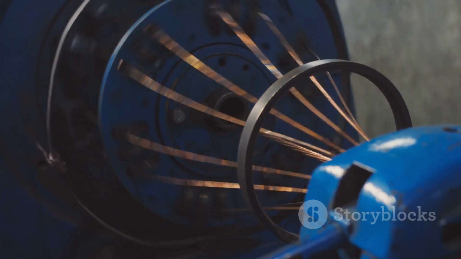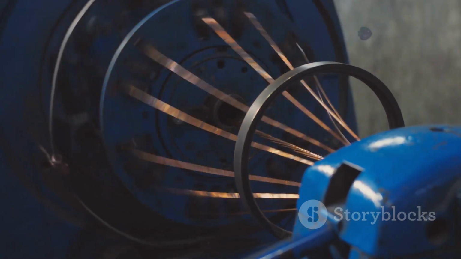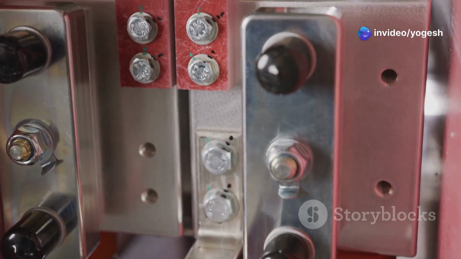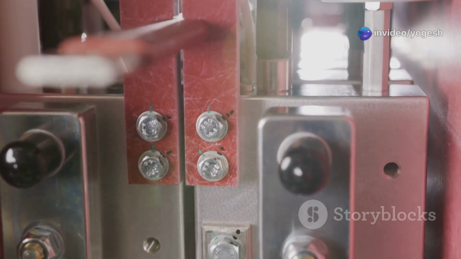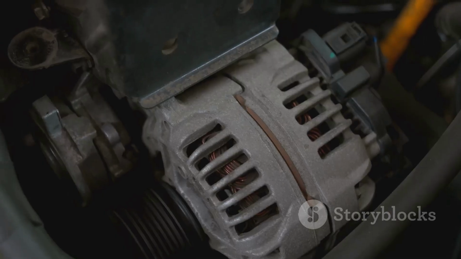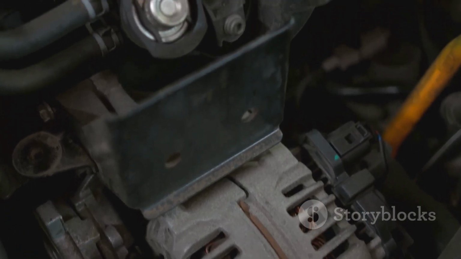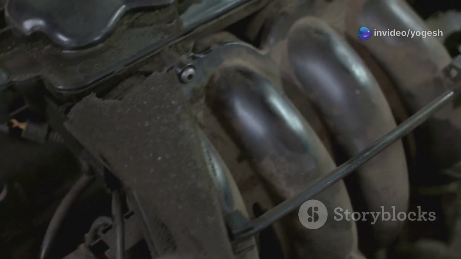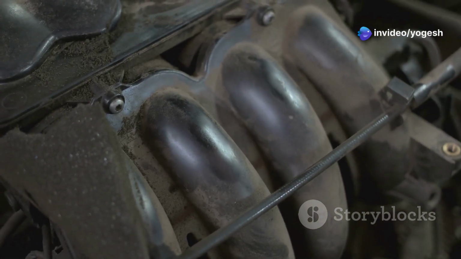To keep the motor spinning continuously, we need a way to switch the direction of the electric current flowing through the wire loop. This switching is done by a device called a commutator, which is like a rotary switch. As the loop spins, the commutator changes the direction of the current, ensuring that the magnetic forces continue to push and pull in a way that keeps the motor rotating smoothly.